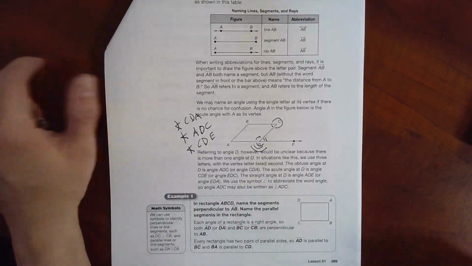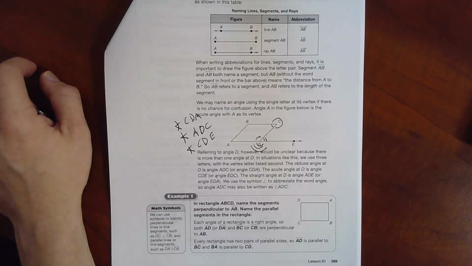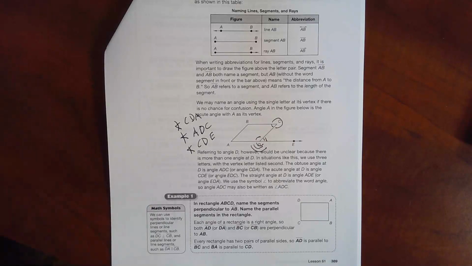Okay. So it's relatively straightforward. It takes a second to put it together, but it shouldn't throw you for too big of a loop.